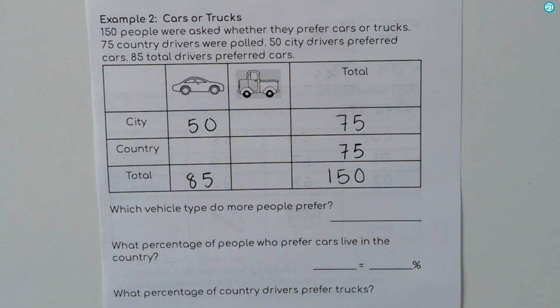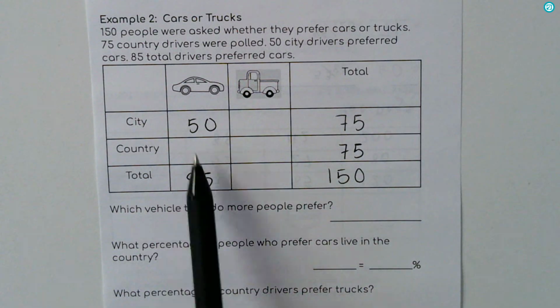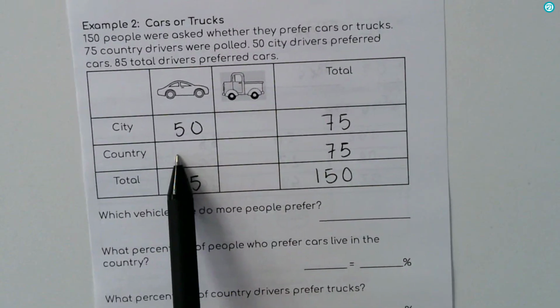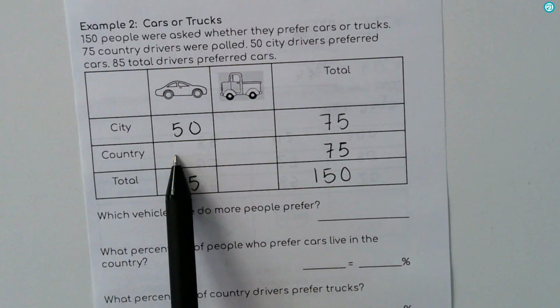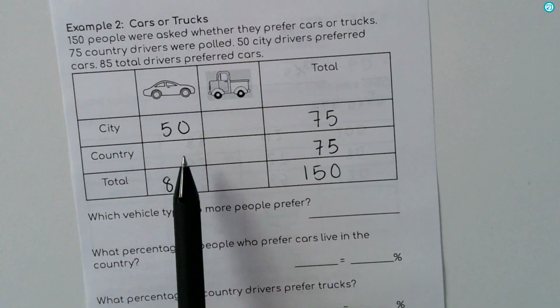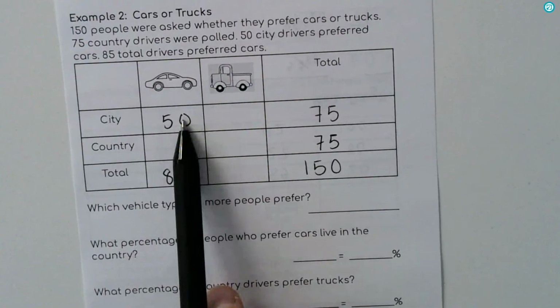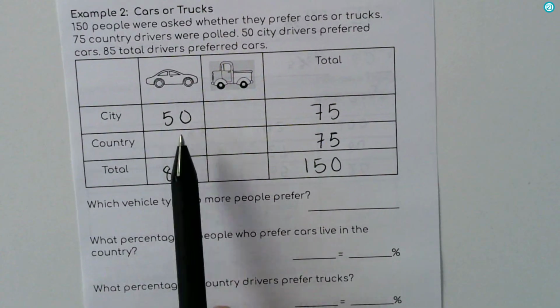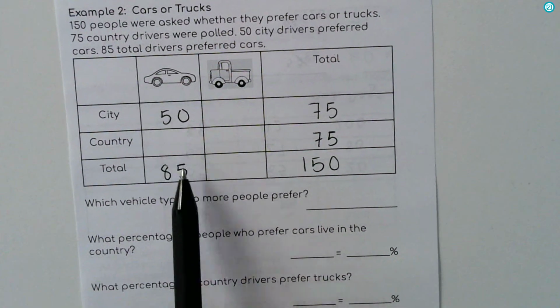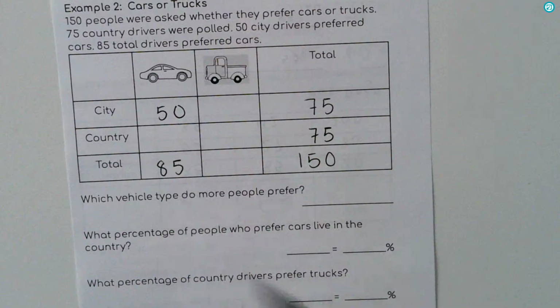I see you all working ahead of me. So somebody, instead of pause, you're working ahead. What is another box that we could fill in at this point? Do we know enough information to fill in this box? Okay, how could we find what number goes here? Someone other than Jessica. 85 minus 50. So, cars total is 85. We subtract the 50. 85 minus 50 is 35. That would go here. Awesome.